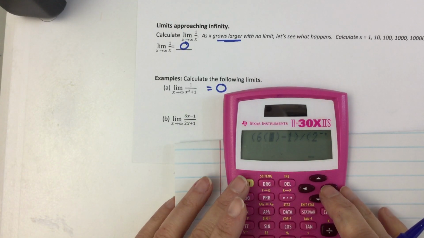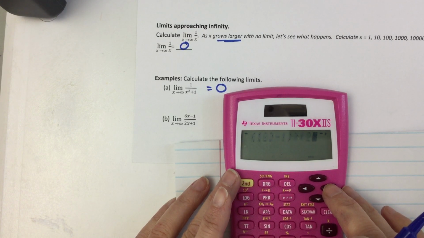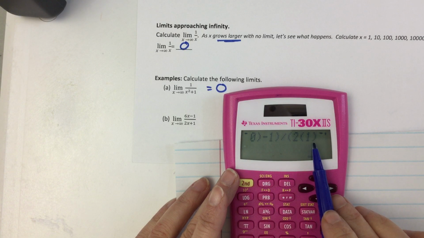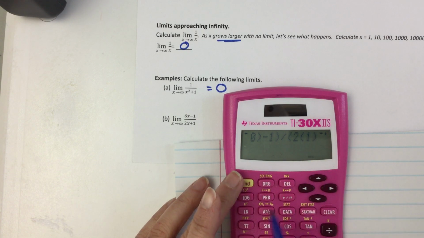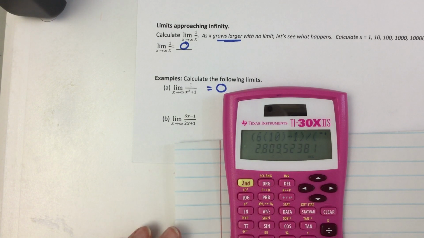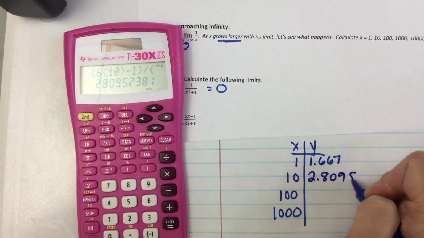Now I need to go ahead and insert a 0. So all you do to insert is you go to directly where you want that value to be. I want to insert a 0. And if you're using a calculator like this, you go second, the delete key, that's insert, and I can put in a 10. Now I have 2.8095.